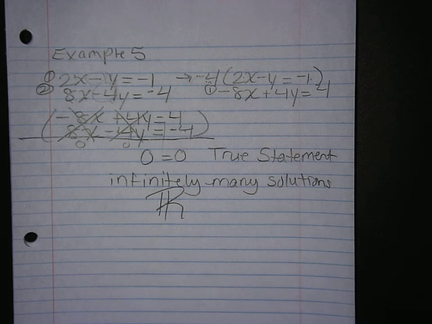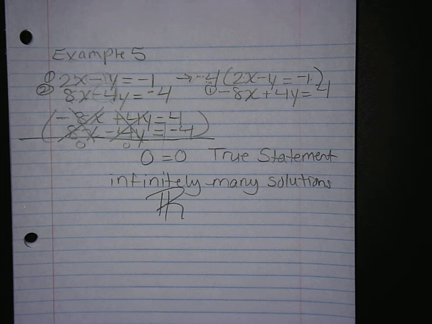Guys, I've done 5 examples for you. You need to rewind the video, listen to it, write down the steps, and you need to try problems on your own to practice it. The more you practice, the better you'll feel about it.